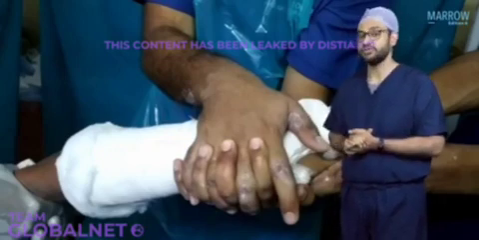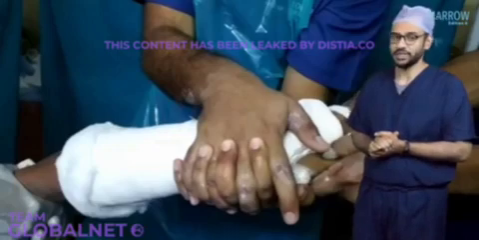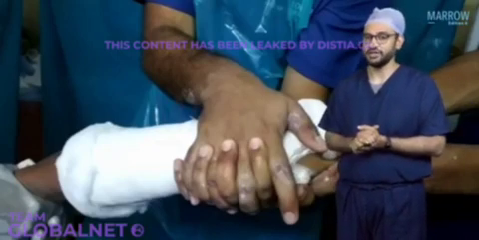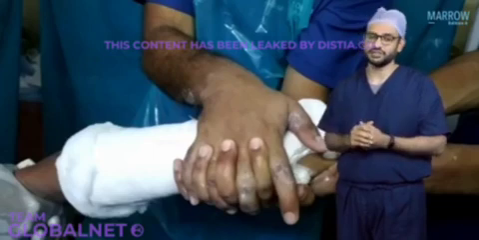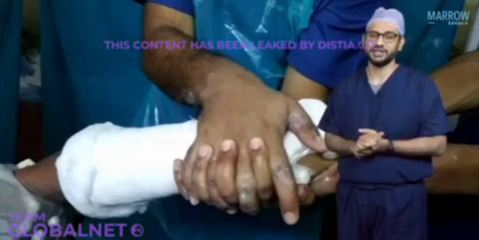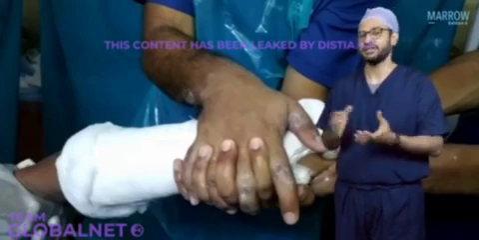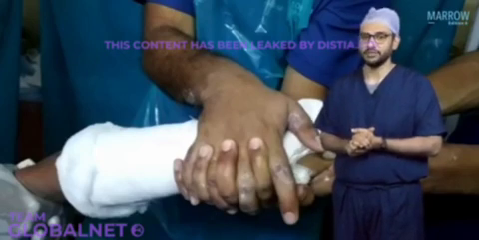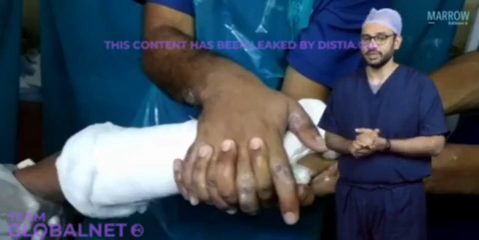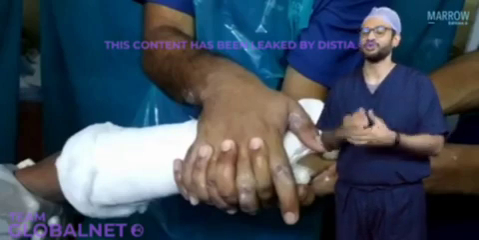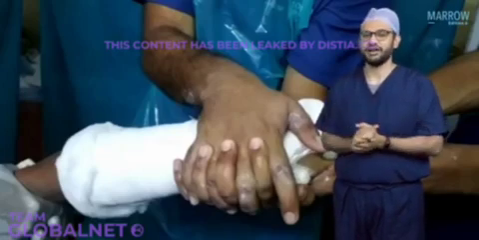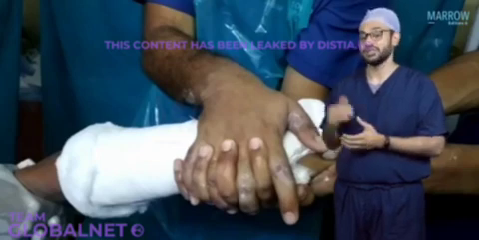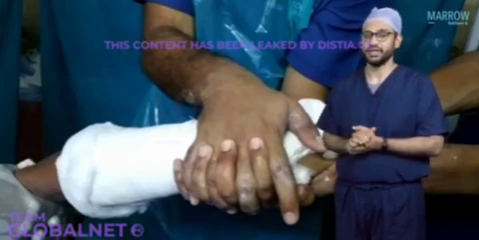This is the procedure of closed reduction and POP application. Obviously, you must understand now that the fracture reduction will not give you an ideal or perfect reduction because you have not observed the fracture under vision, but you will definitely use X-rays to confirm whether your reduction has been done or not. It will not be perfect, but you'll get the job done. Since it's an extra-articular fracture, we do not require perfect articular alignment. We can get away with an acceptable reduction. So this is closed reduction and POP application.